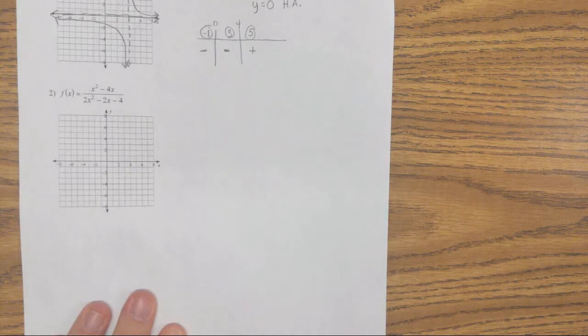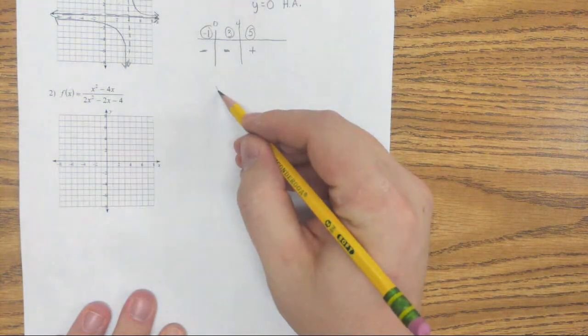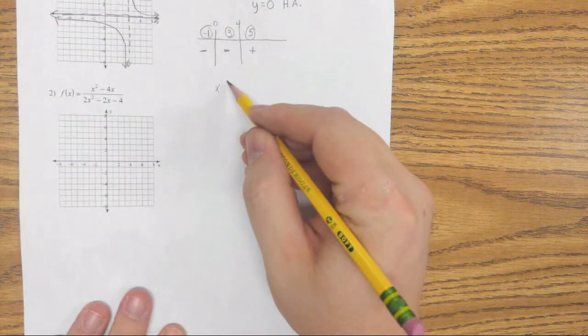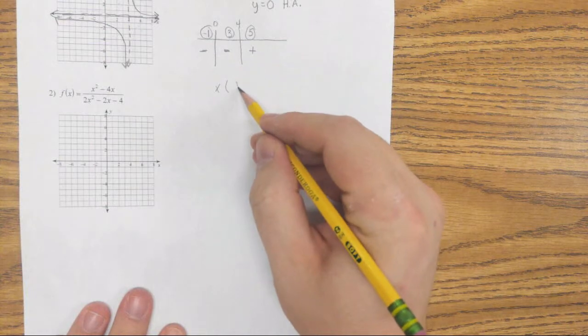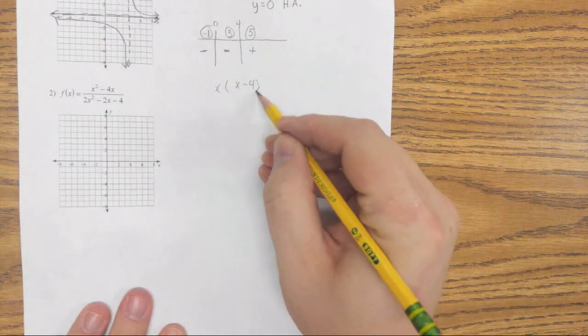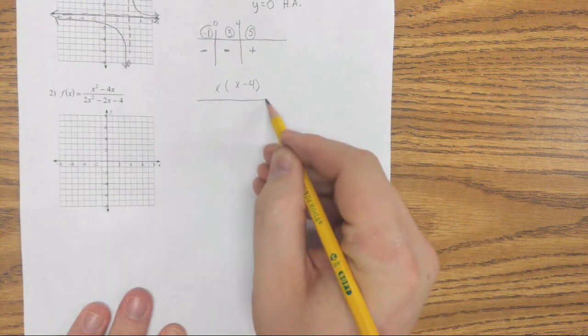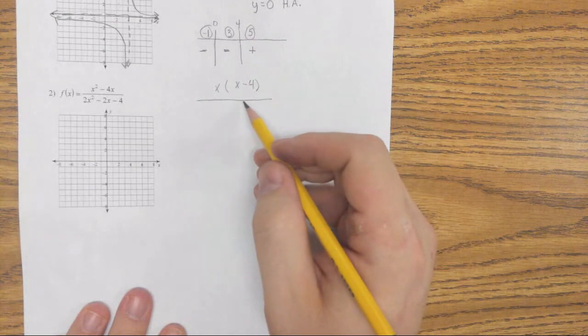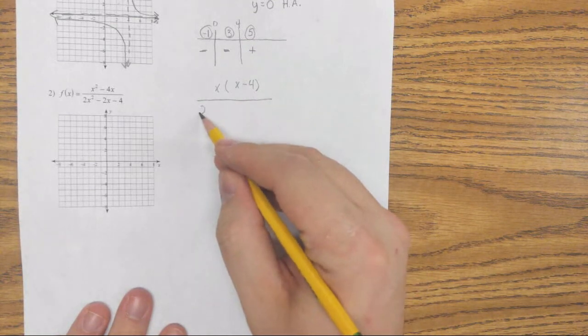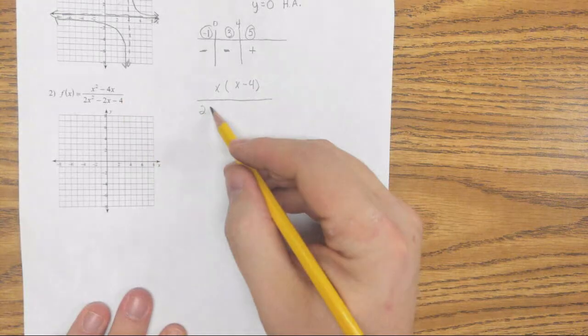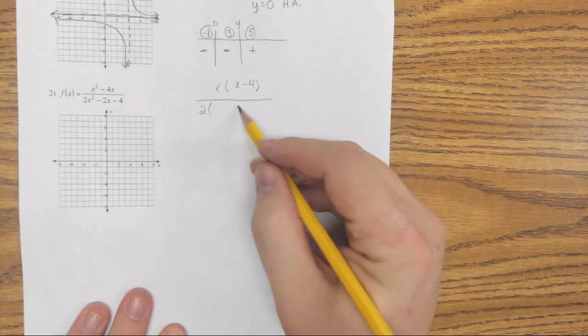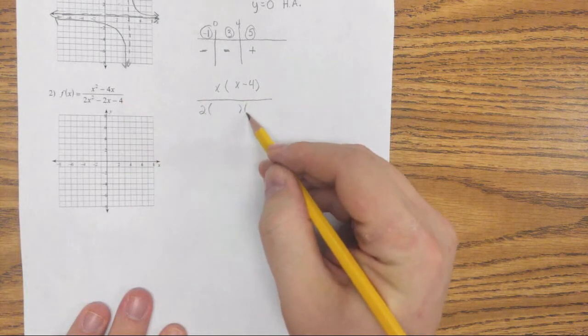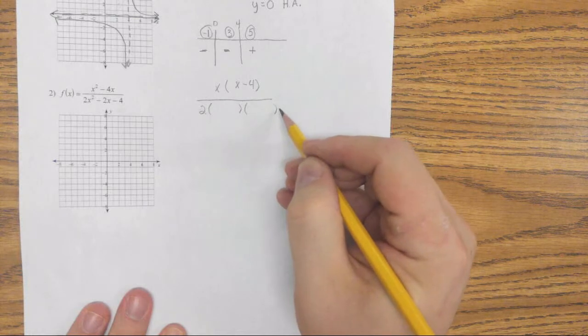Well, what do we do first? We simplify. So this on top is x minus 4. Here on the bottom, I could factor a 2 out. I can't factor an x out, but I'm hoping that this will factor a little bit.